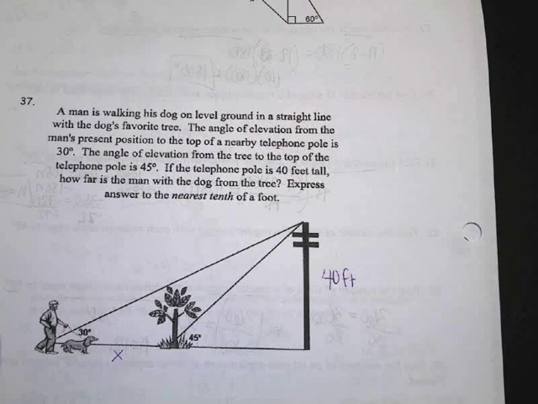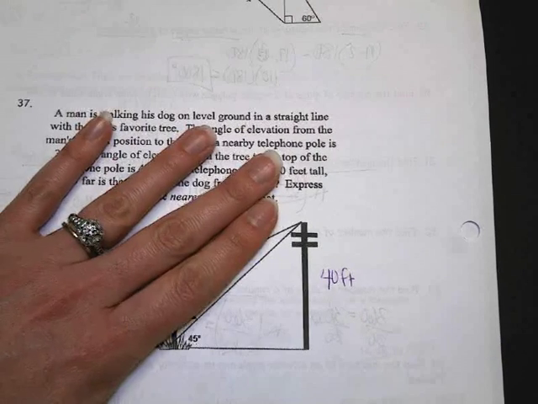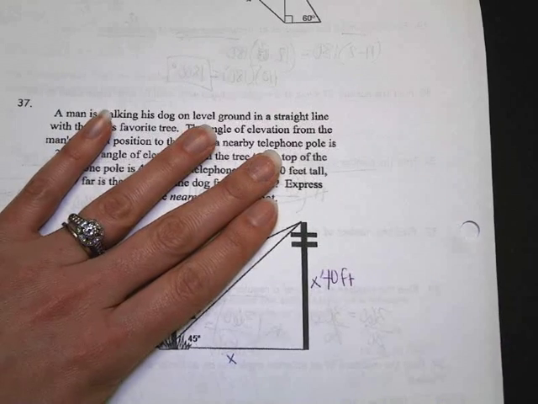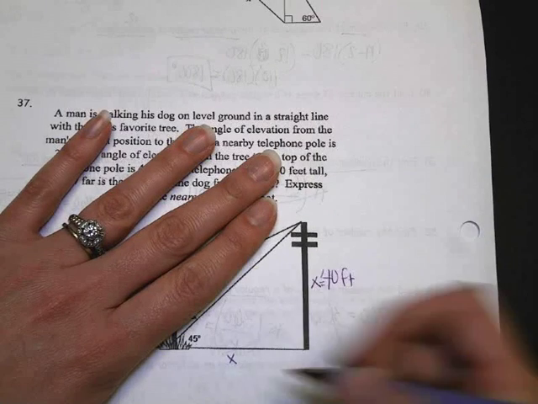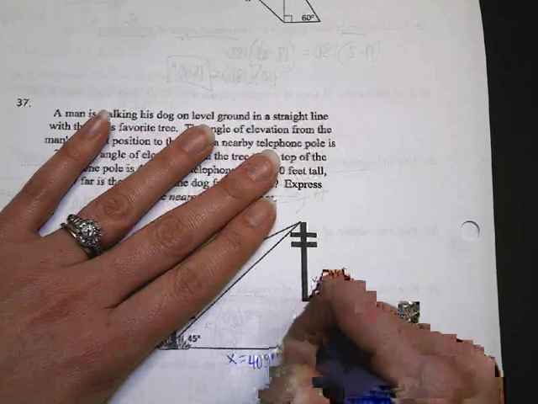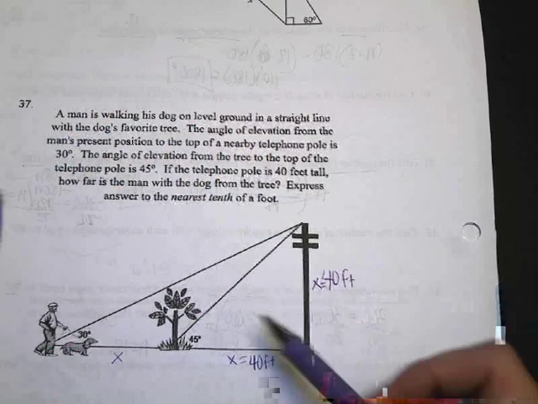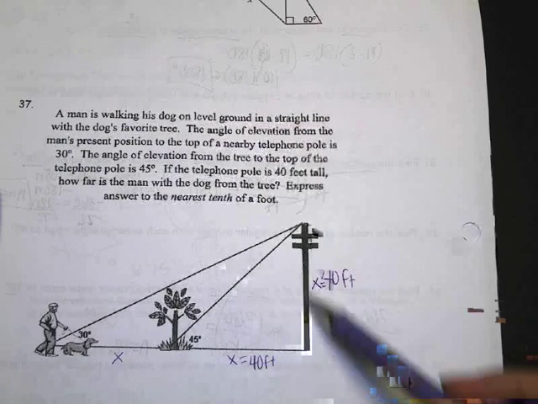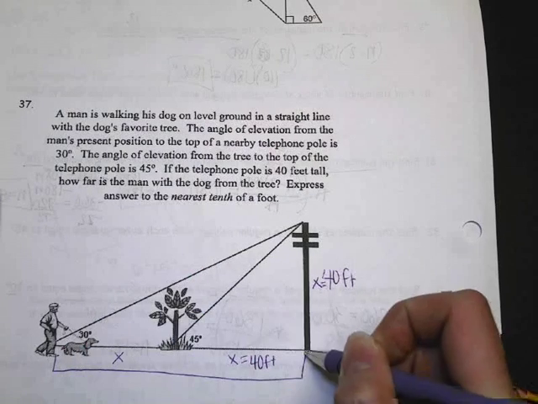So the first thing I want to do is find this value right here. I know that if it's a 45, 45, 90 triangle, then my sides right here and right here are the exact same thing. So this side is 40 feet, so is this one. The next thing I want to do is look at it as just a 30, 60, 90. So this whole triangle, to find this whole distance.